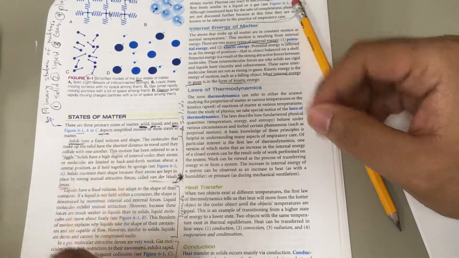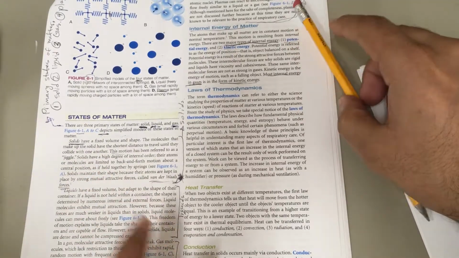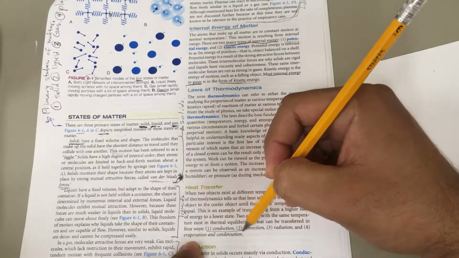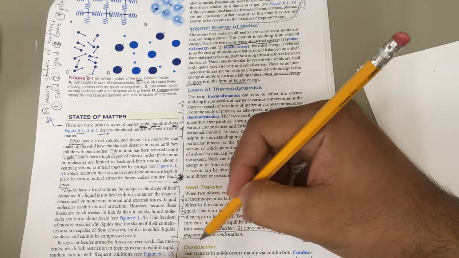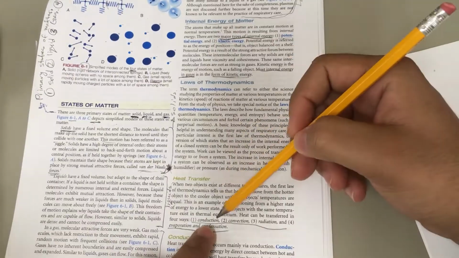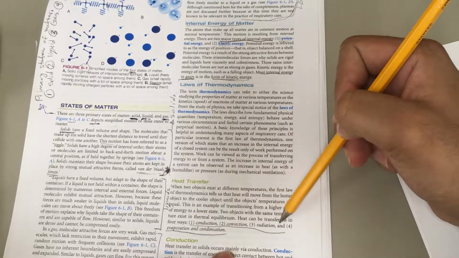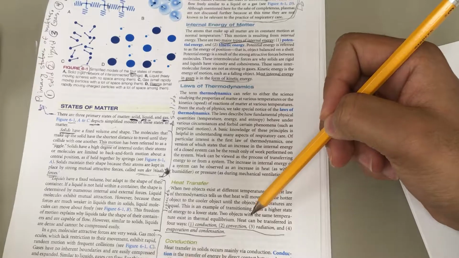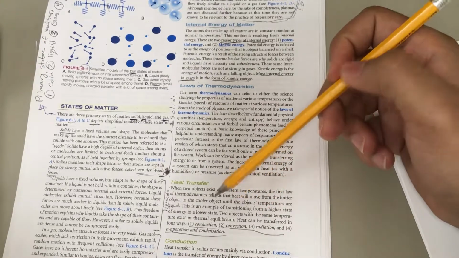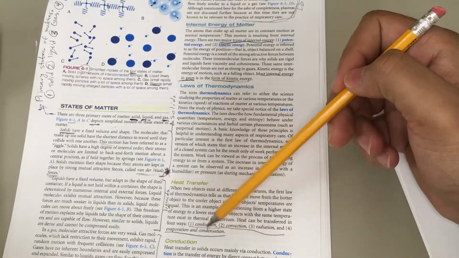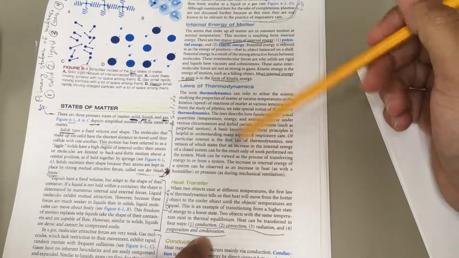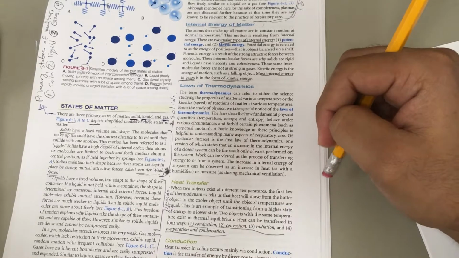This is very important to understand how heat transfers. Those are the 4 different ways: conduction, convection, radiation, and evaporation and condensation. All you need to know is these 4, and that will tell you about the laws of thermodynamics, right?